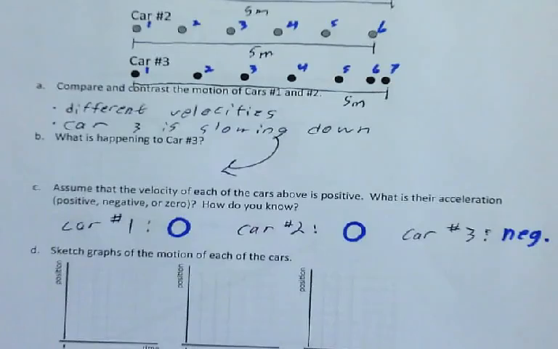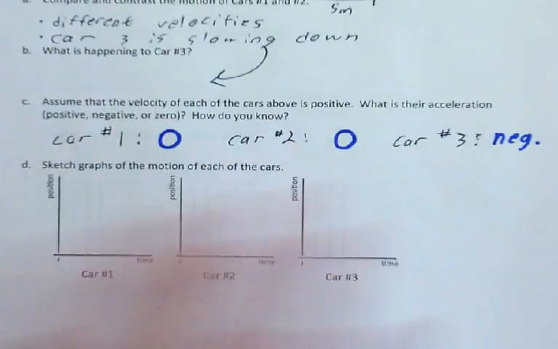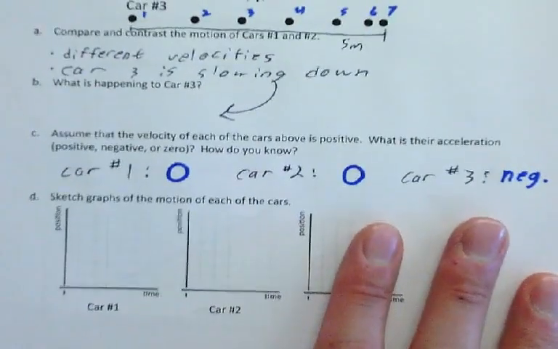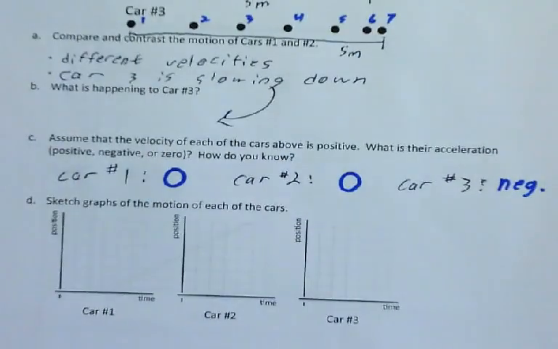Okay, so let's look at the shape of the graphs. Let's see if we can see what these would look like. All right, sketch the motion of each of these cars. Trent, let's start with you. What would car 1 look like? Would it just be like a pretty upside down U? So why do you think?